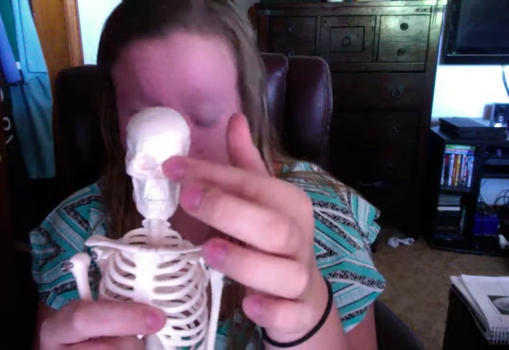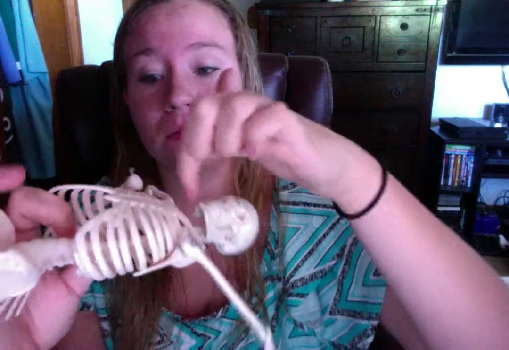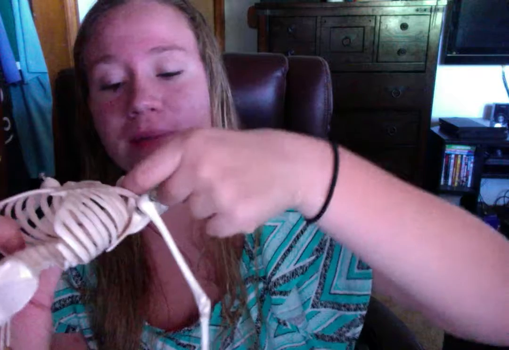Okay, next we have the zygomatic bone, which is your cheek bone right here. Zygomatic bone. Zygomatic. And then lacrimal bone, right inside your eye. Just like the lacrimal glands produce tears, it's right in there. And palatine bone, I couldn't get the head off, but it's the palate of your mouth. Palate of your mouth, way up here.